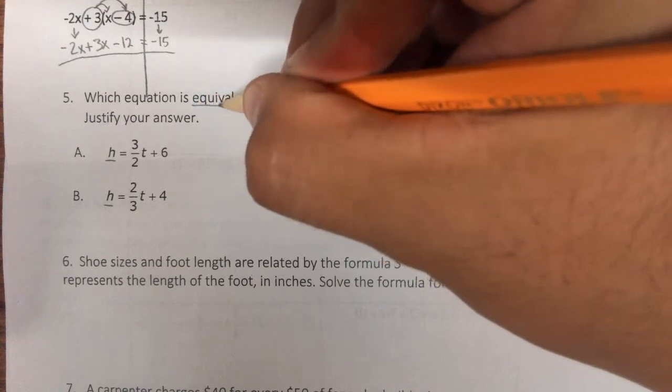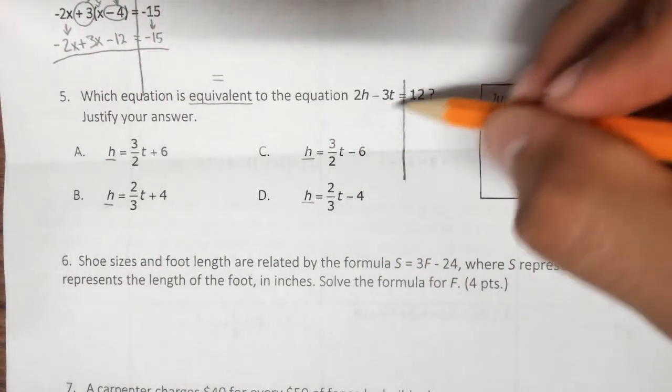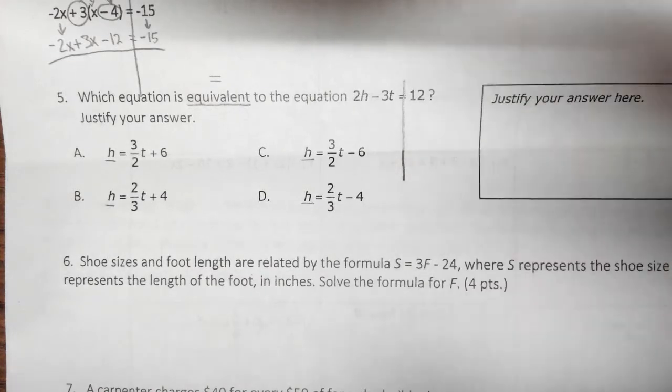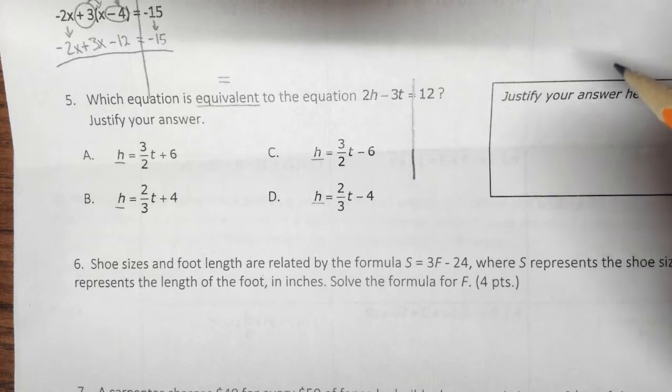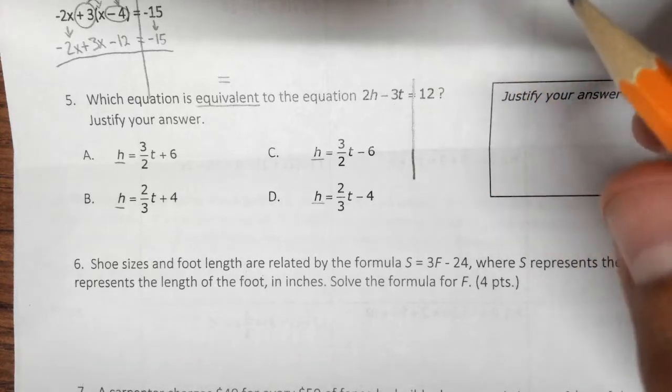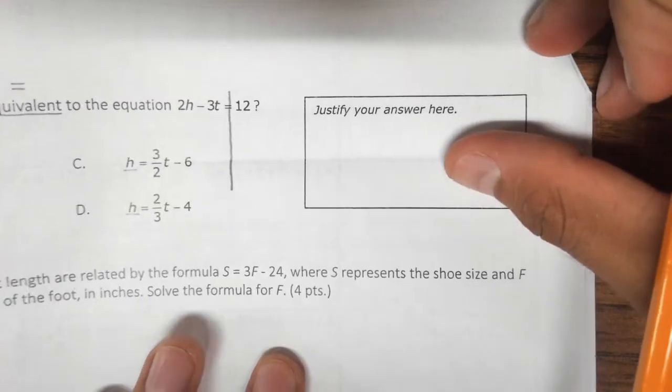Again, one of the words here says equivalent, so equivalent just means equal. Nothing's going to be added or subtracted or taken in. There's no extra stuff going on anywhere. It's just rearranging these terms algebraically. So remembering your steps is going to be the big thing. I'll go ahead and work it out in that box where they provide.